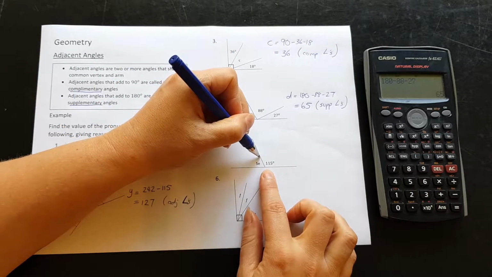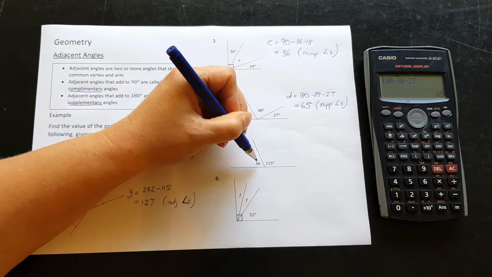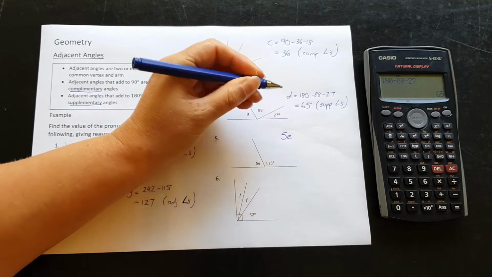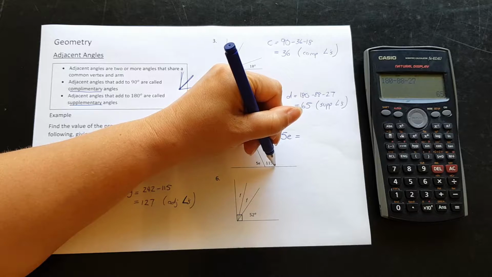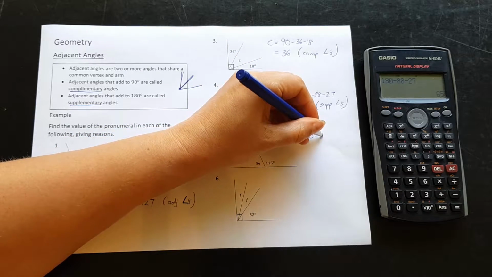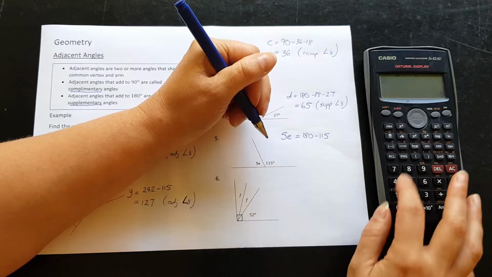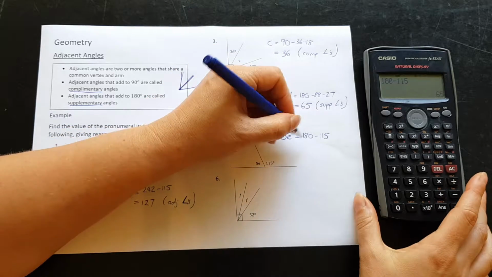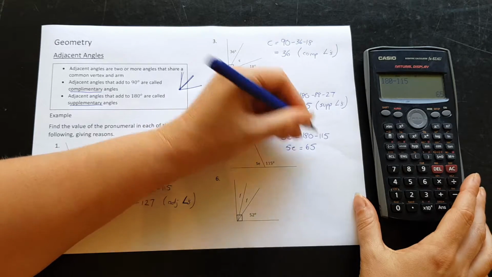This time what I'm going to do is find 5e. Even though e is the pronumeral that we're trying to find, first of all we start with 5e, because that's what's written in that angle. 5e is going to be equal to, the whole angle is 180. If I subtract off the 115, that will tell me what 5e is. So that's 180 minus 115 is 65. So 5e is equal to 65.